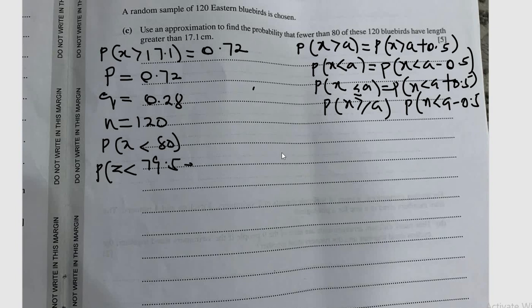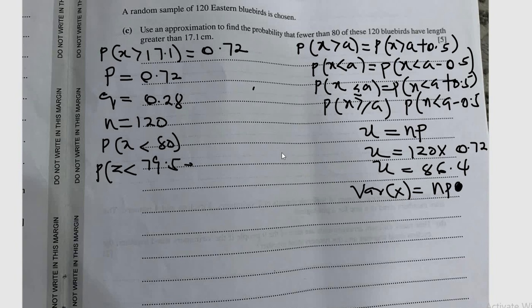We are not given the mean. Remember that mean is NP and N is 120. Probability of success is 0.72. So our mean is 86.4. Variance in this case is NPQ, that's 120 times 0.72 times 0.28. So variance in this case is 4.9185.